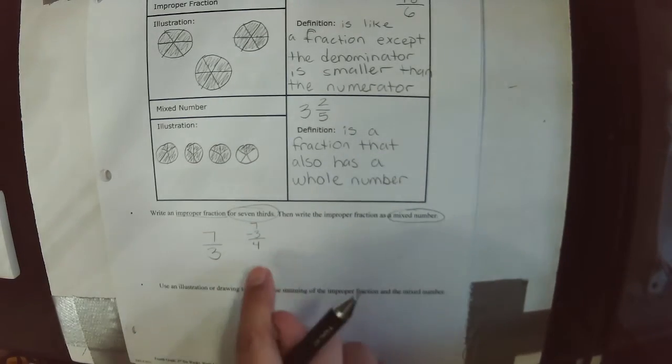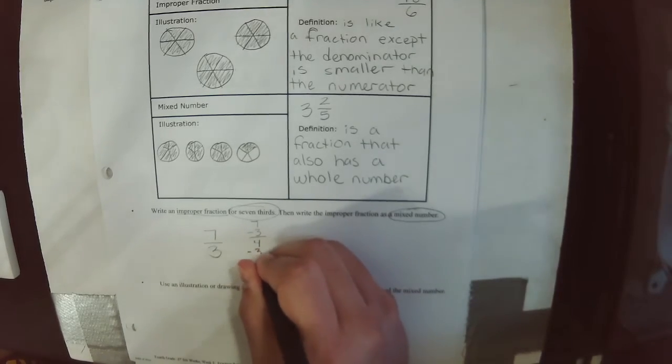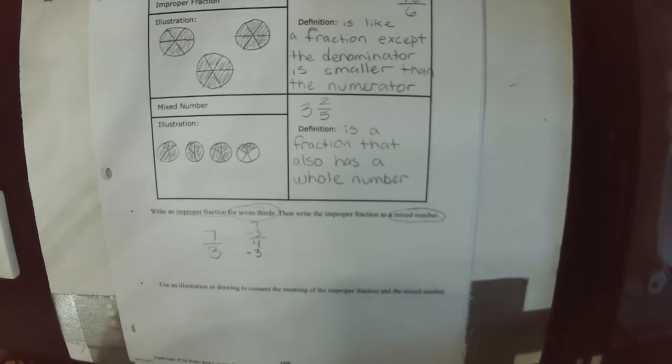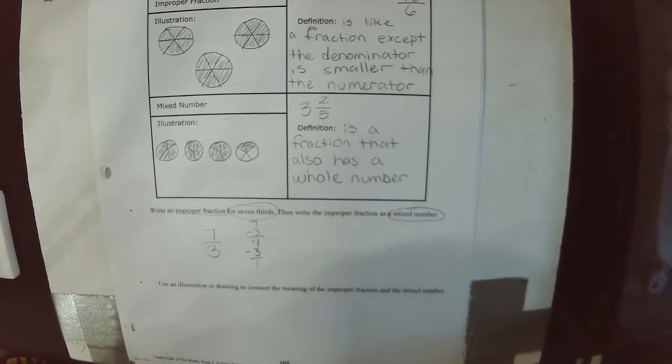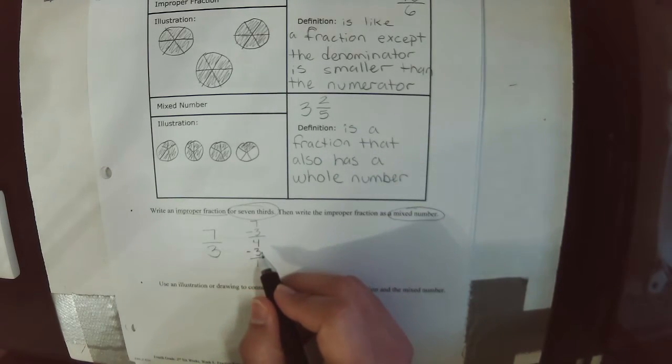Alexa, if I have 4, can I still subtract another 3? All right, let's do it again then. 4 minus 3. What would that leave me? 1. Okay. Alexa, if I have 1, can I subtract another 3? No. Okay. How many times could I take away 3?